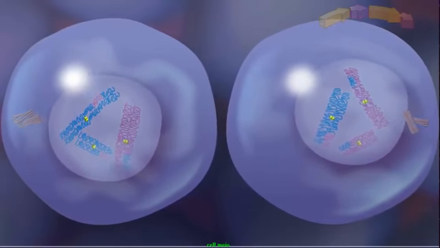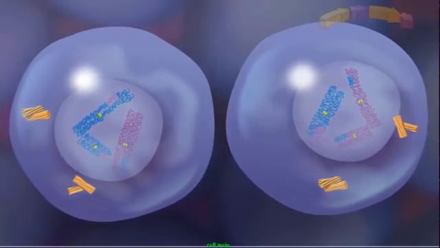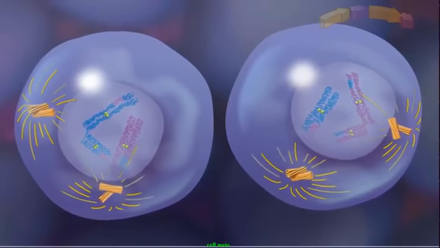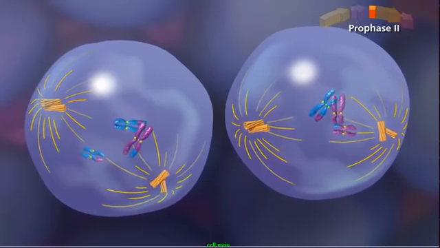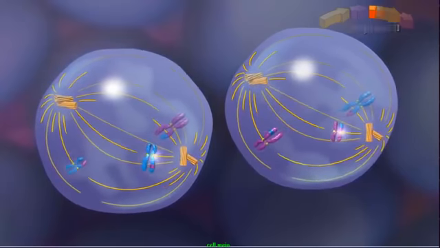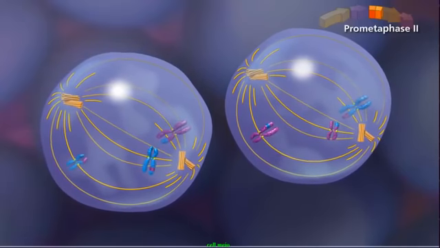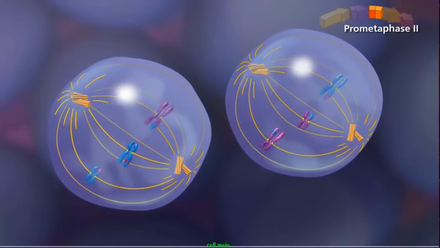Since the final product of meiosis I is 2 haploid cells, meiosis II begins without the chromosomes going through another round of DNA replication. Centrioles again duplicate and begin moving to opposite poles of each cell. In prophase II, the sister chromatids condense while the spindle starts to form as the nuclear envelope disappears. In prometaphase II, the sister chromatids attach to the spindle by kinetochore microtubules, with sister chromatids attached to opposite poles.